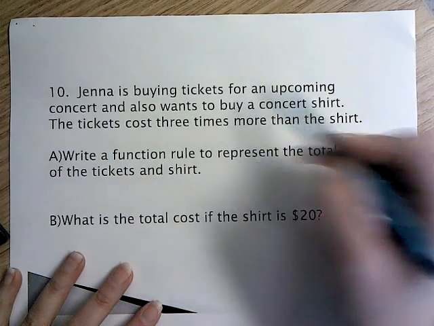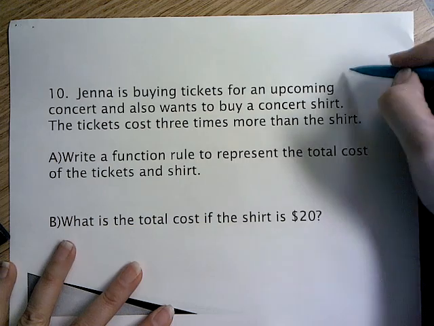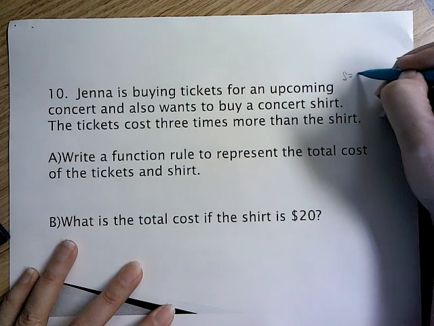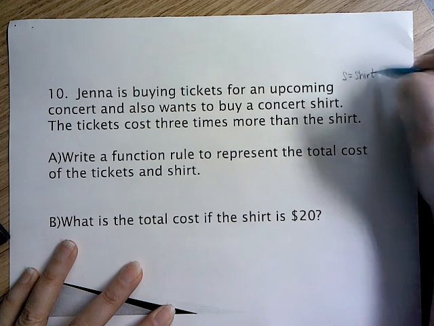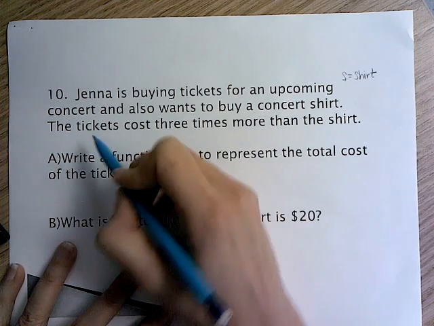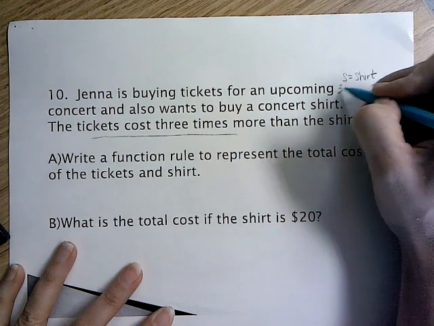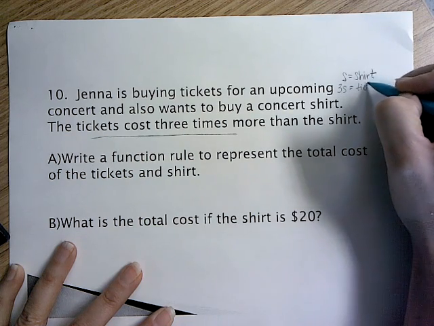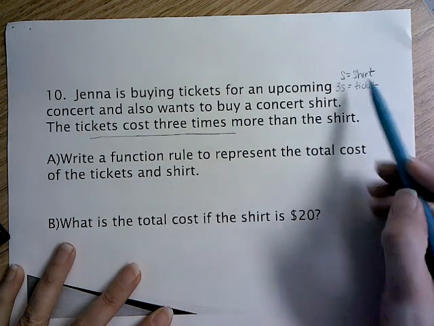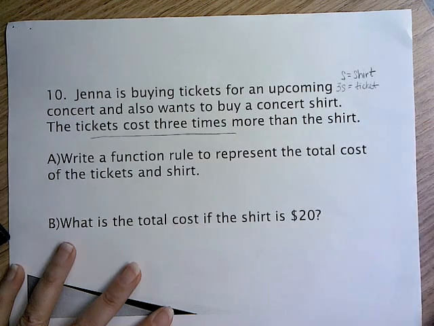We don't know initially how much the shirt costs, so I'm going to define my variable and say the shirt can be S. And then it says that the tickets are 3 times more than the shirt. So 3S would be my ticket. So the shirt is S and the ticket is 3S.